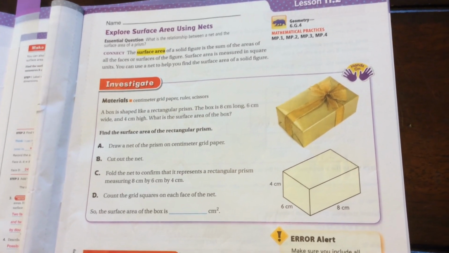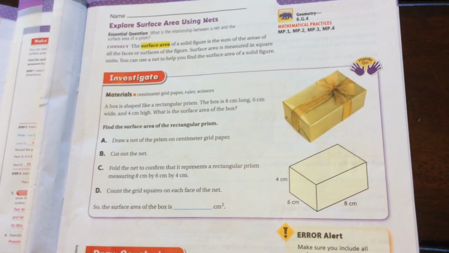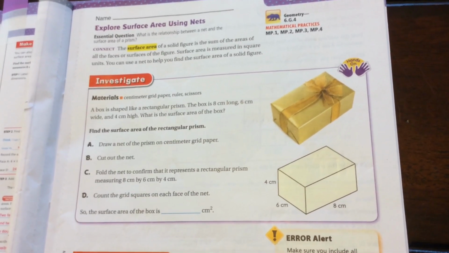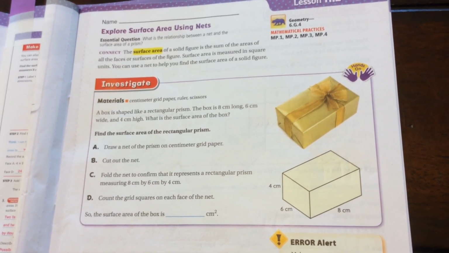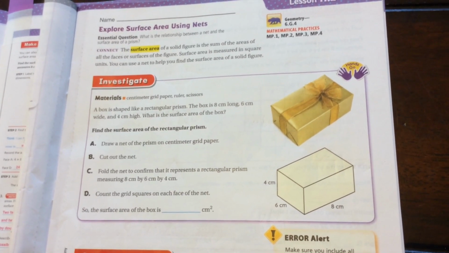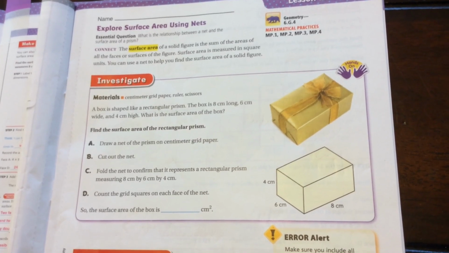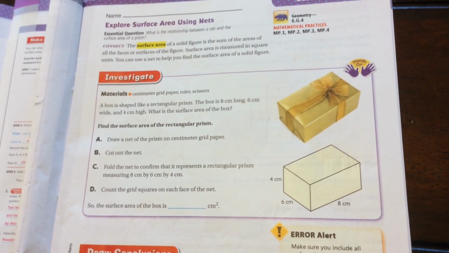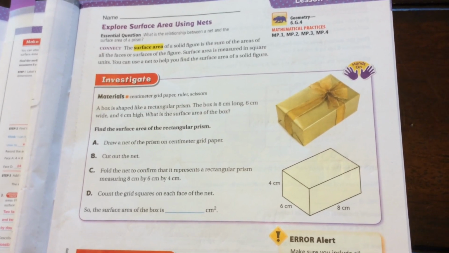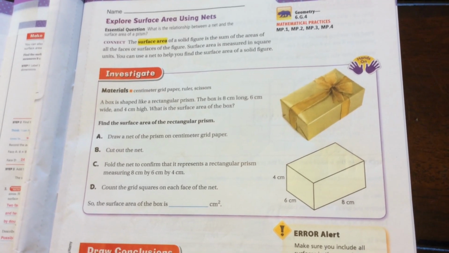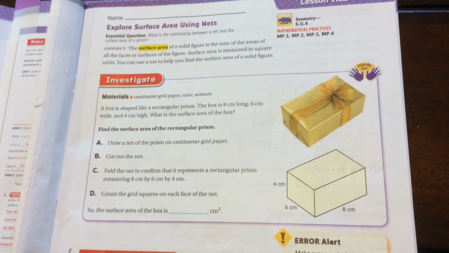So connect. The surface area of a solid figure is the sum of the areas of all the faces or surfaces of the figure. Surface area is measured in square units. You can use a net to help you find the surface area of a solid figure. So materials, it says centimeter grid paper, a ruler, and scissors.